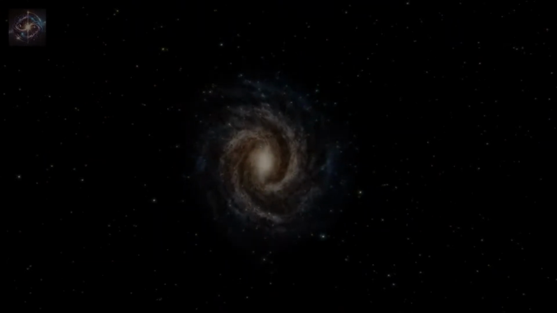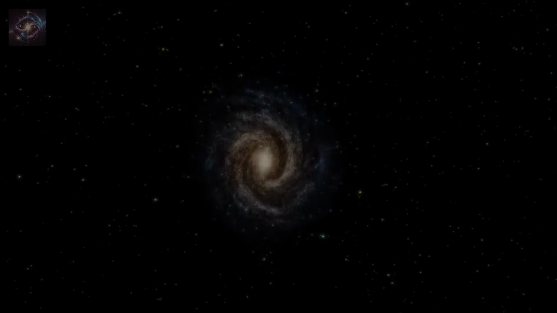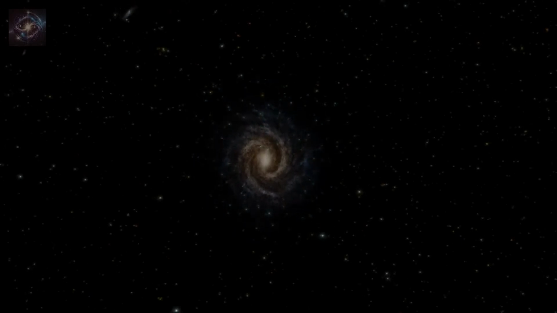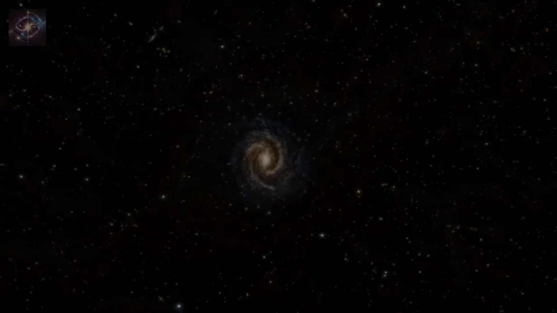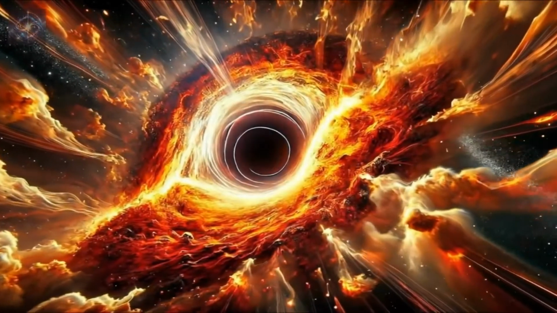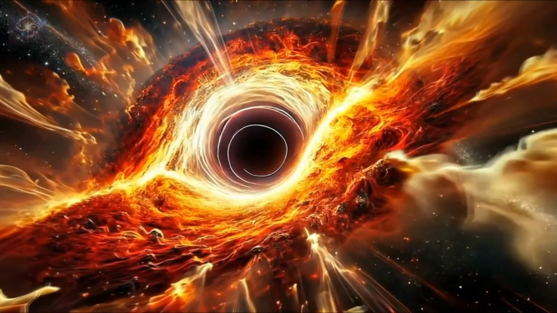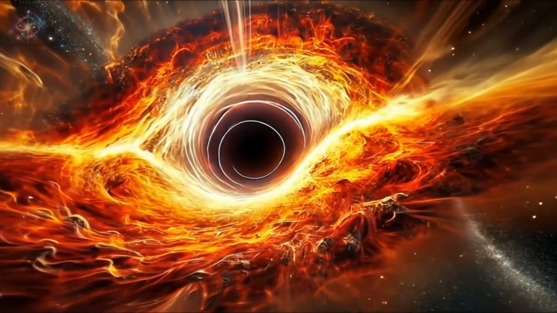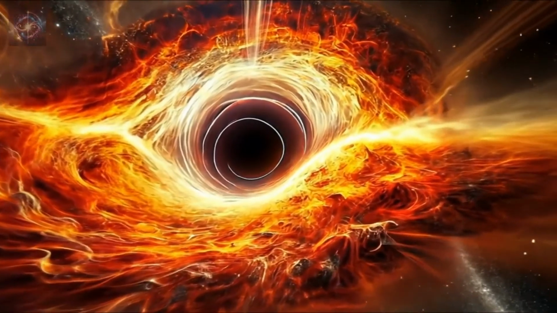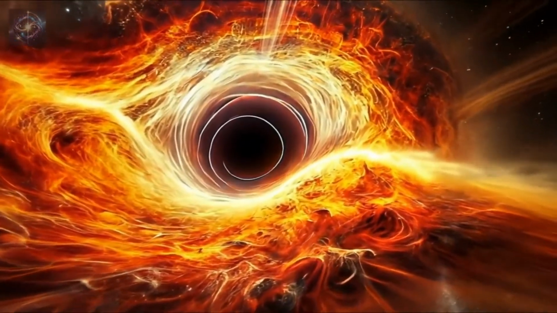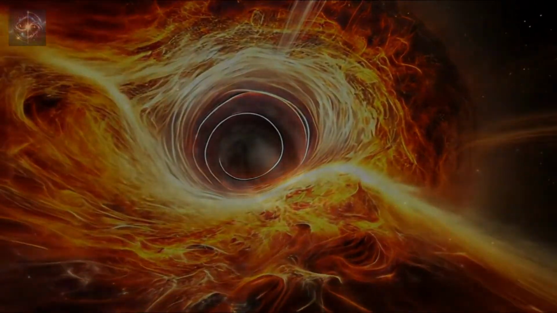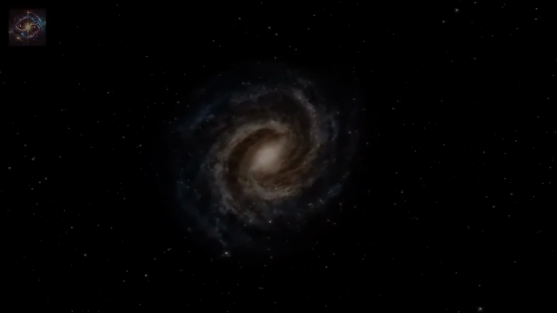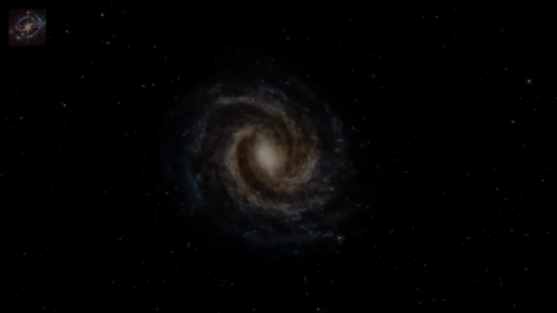Surrounding the galaxy is a halo of stars and globular clusters, remnants of the Milky Way's tumultuous past. The Milky Way's story is far from over. In about 4.5 billion years, it will collide with the Andromeda Galaxy, its nearest large neighbor. This cosmic event will reshape both galaxies, creating a new structure often referred to as Milkomeda.